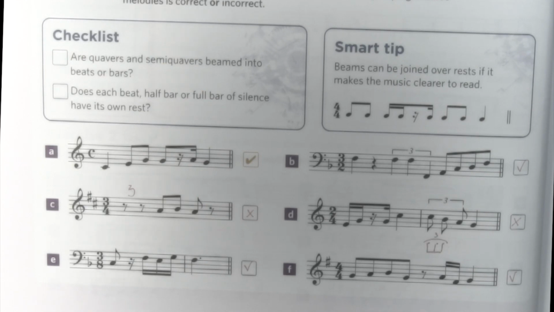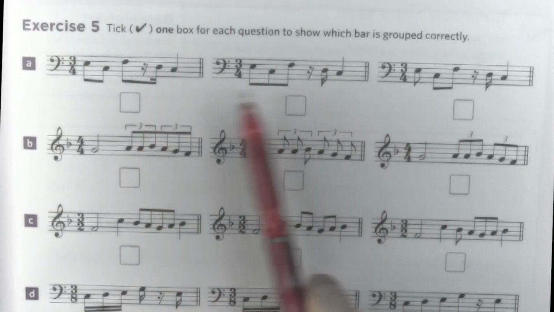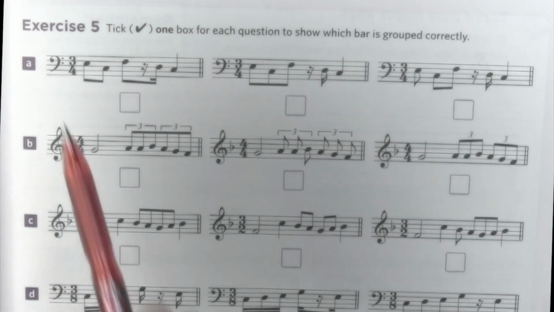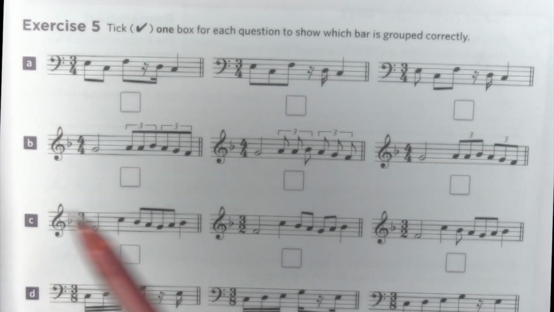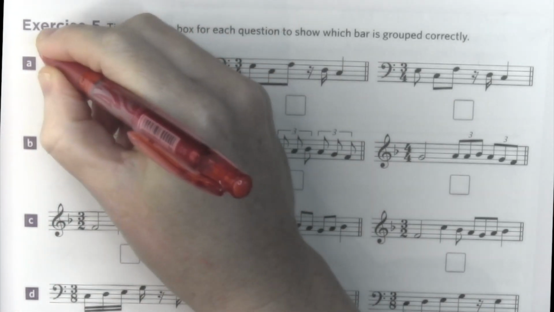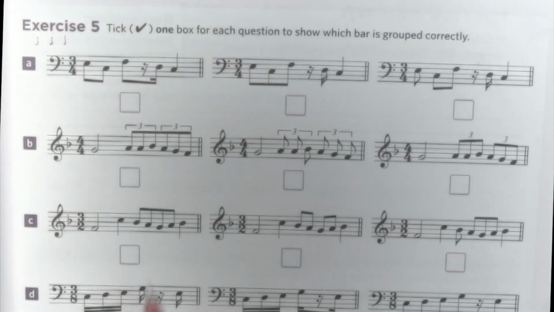Exercise 5, incredibly the last one of this very quick chapter. In this exercise, we need to tick the box that shows the bar correctly grouped. In 3/4, we need to see 3 crotchets. 1, 2, and 3.